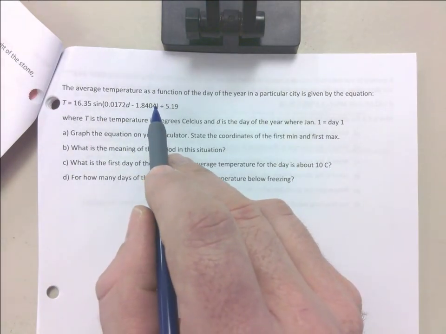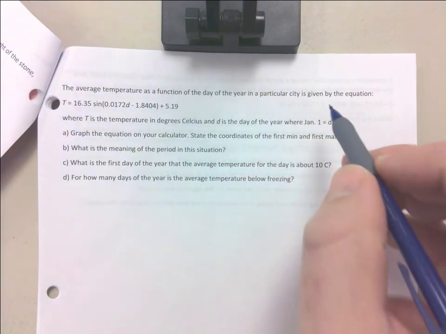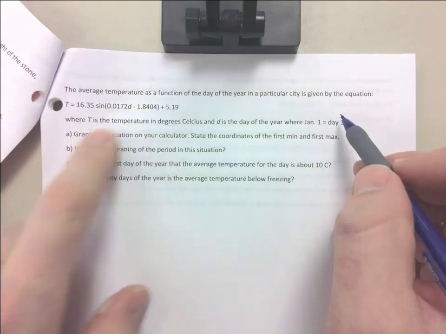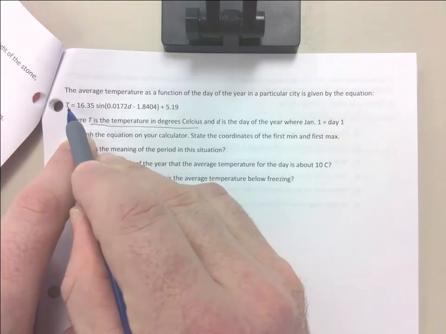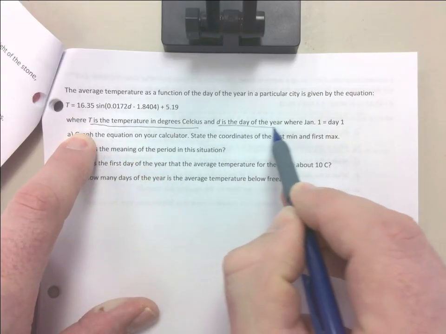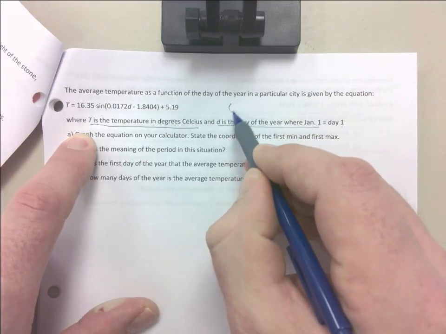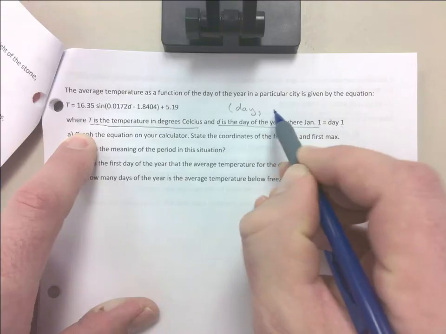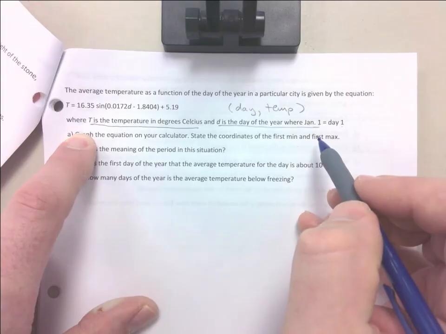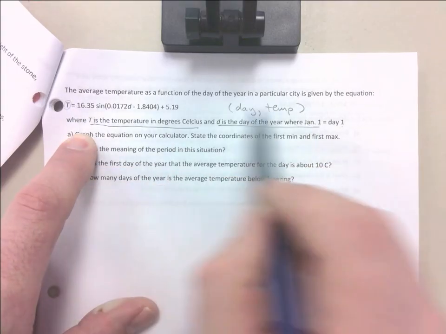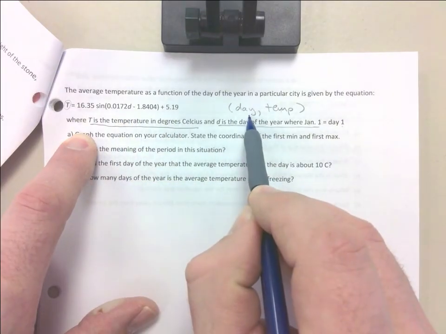The average temperature as a function of the day of the year in a particular city is given by this equation, where T is the temperature in degrees Celsius, right? So temperature, and D is the day of the year, where January 1st is day 1. So we know that every single point is a day and a temperature. Whatever is on the left is my Y, and whatever is on the right side is the X, okay?